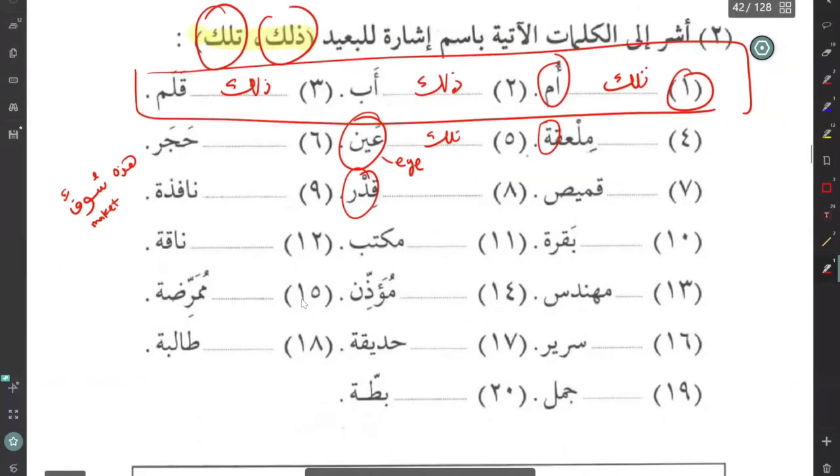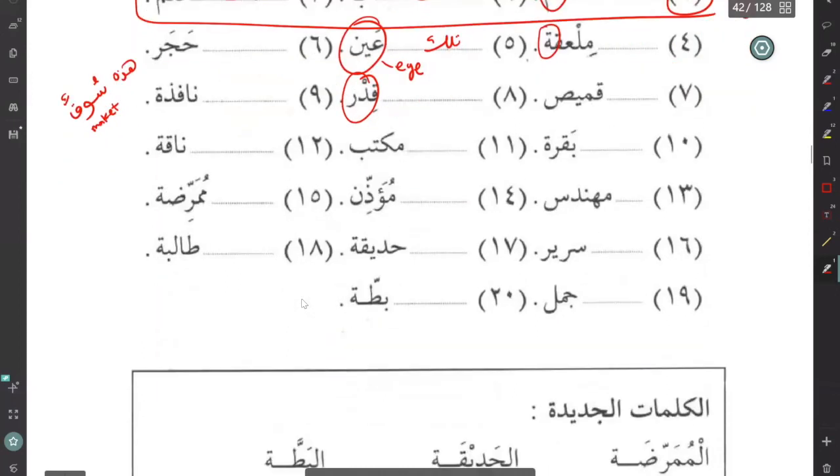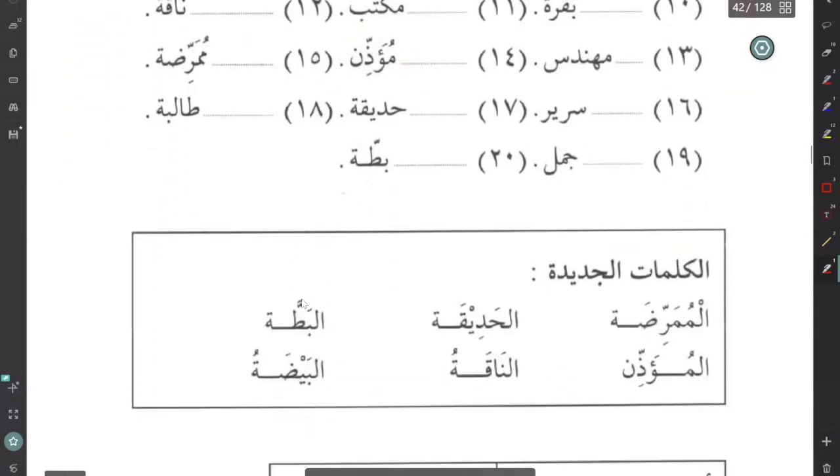جيد. Inshallah, you should be able to do this one, right? Right, yes. Here's some of the new words. We have al-kalimatul jadida. Mumarrida is nurse. Al-hadiqa, what is hadiqa? Is garden. And you have al, so it's going to be al-hadiqa too, it's the garden. Then batta is duck, right?